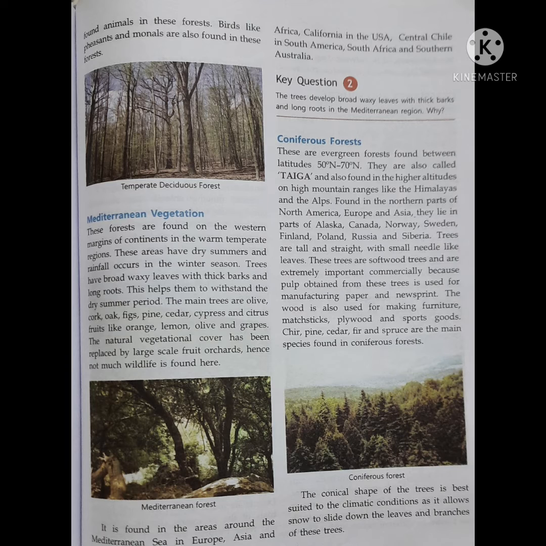The next type of vegetation is Mediterranean vegetation. Now, these forests are found on the western margins of the continent in the warm temperate regions. Now, these areas have dry summers and rainfall occurs in the winter season. Trees in these areas develop broad waxy leaves, thick barks and long roots. Trees such as olives, cork, oak, figs, etc. are found over here. Now, areas around the Mediterranean Sea, California, central Chile, etc. have these kinds of forest, and we cannot see much wildlife in these areas.